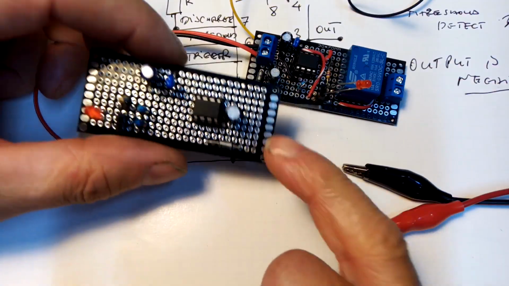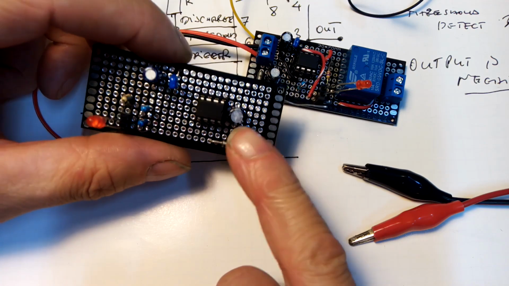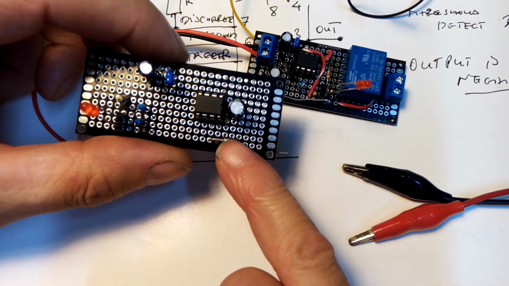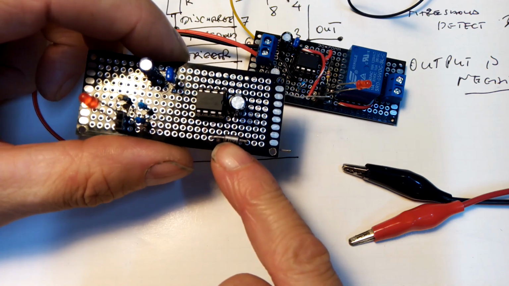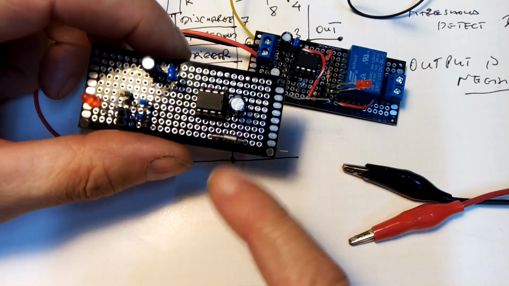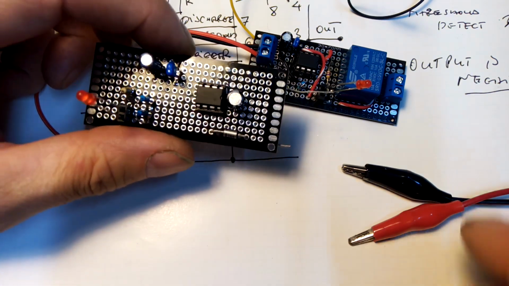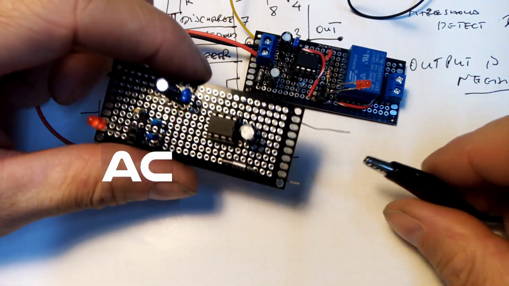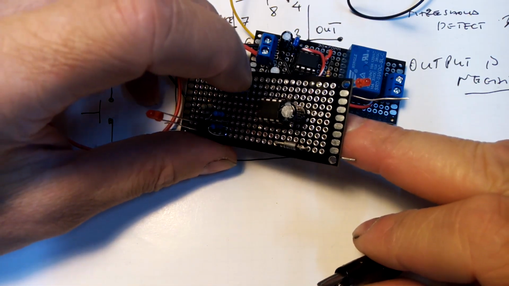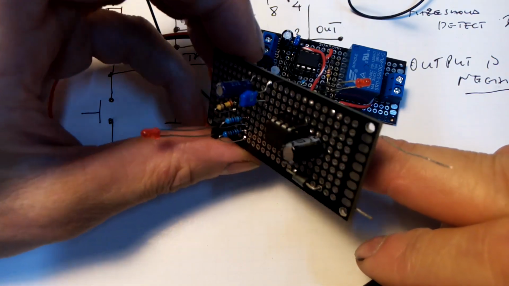And here is a smoothing capacitor and a half-wave rectifier, because I want to power it from 6.3 volts DC. For this reason, and of course there is the decoupling capacitor on pin 5.